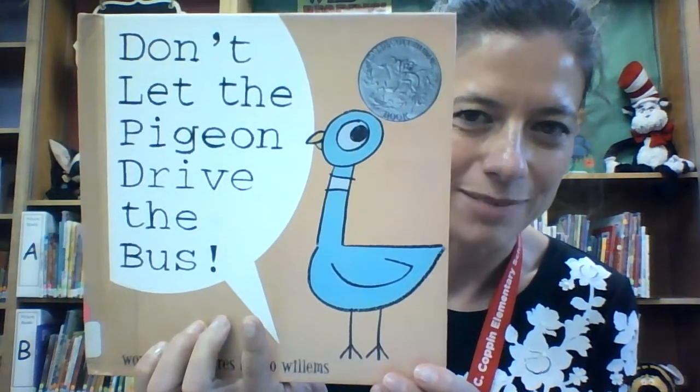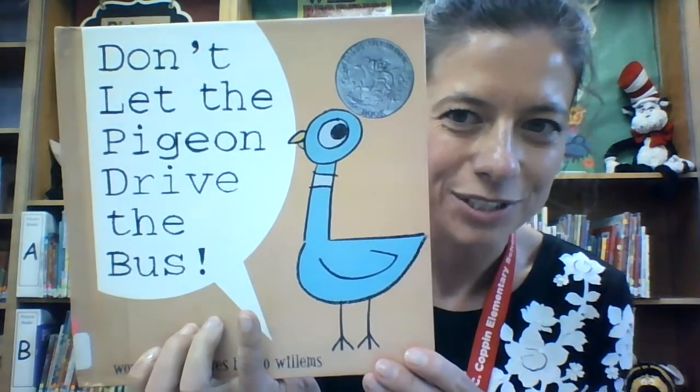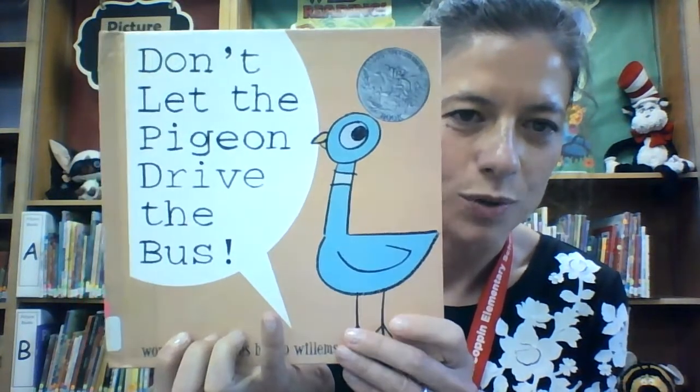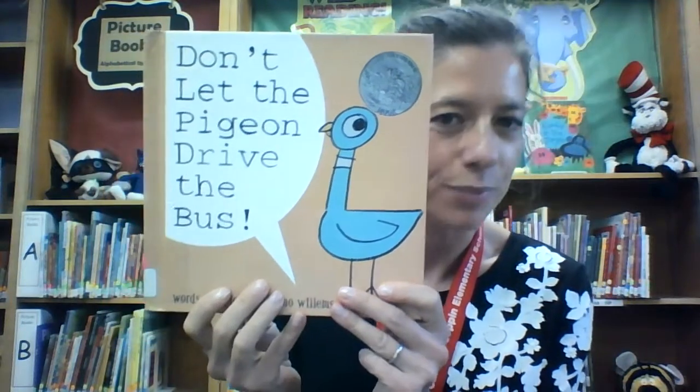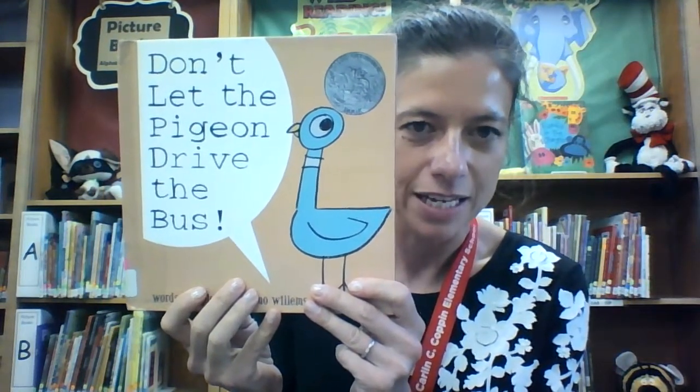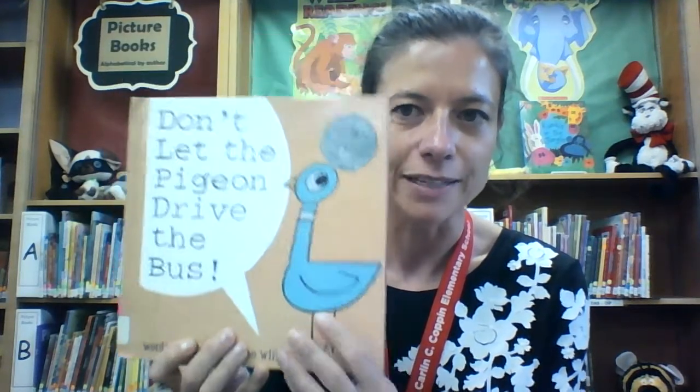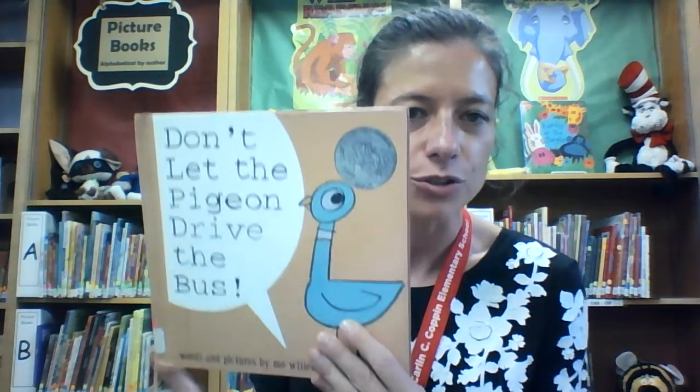Today I would like to talk to you about library books. I wanted to show you an example of a library book. I bet a lot of you know this one: Don't Let the Pigeon Drive the Bus by Mo Willems. It is a picture book, and it is located in our picture book area. This is where I'm sitting right now.